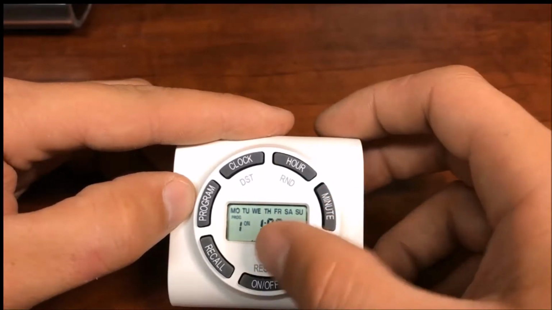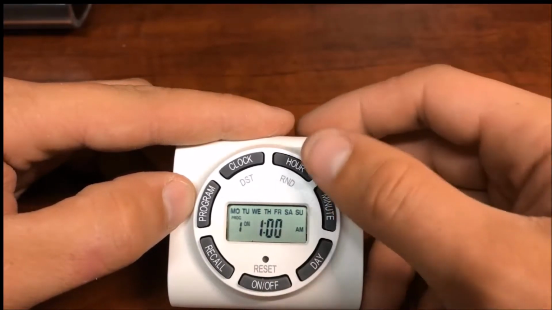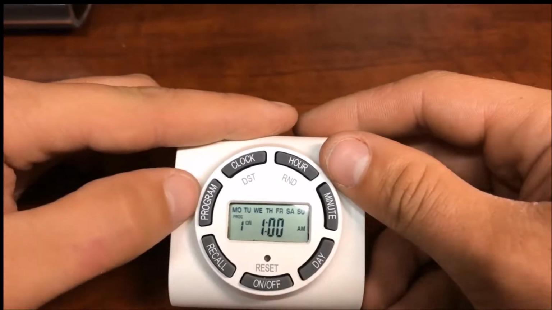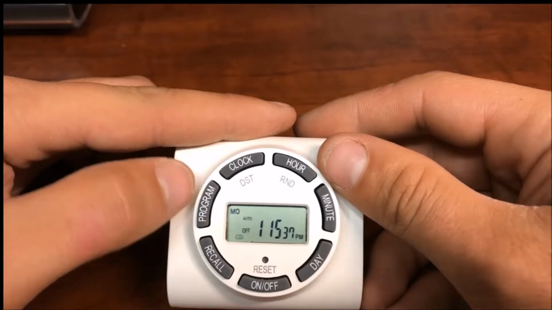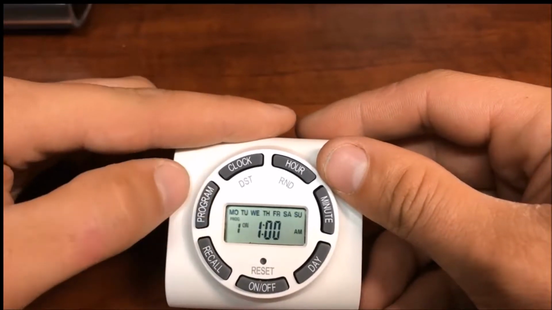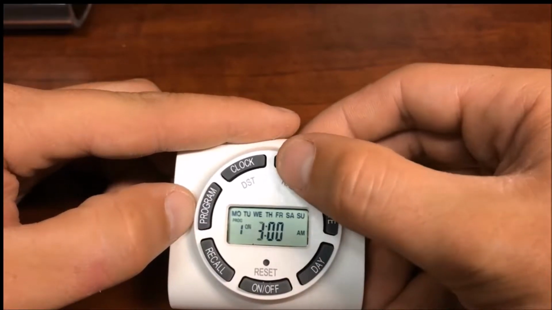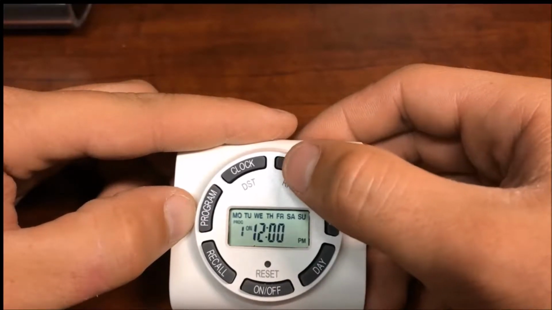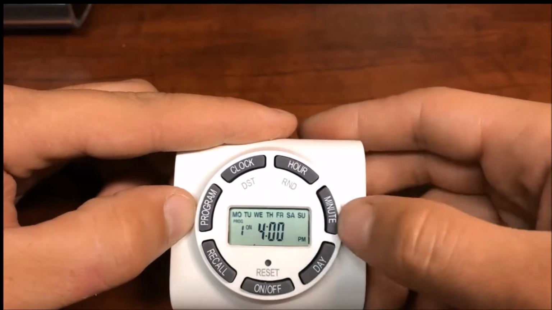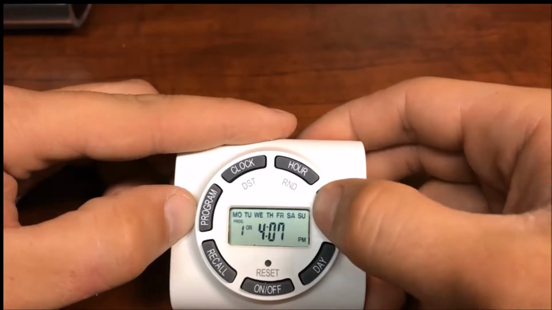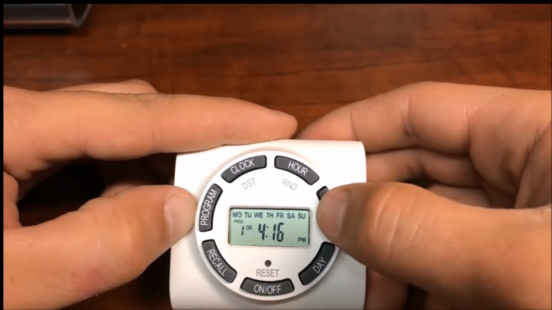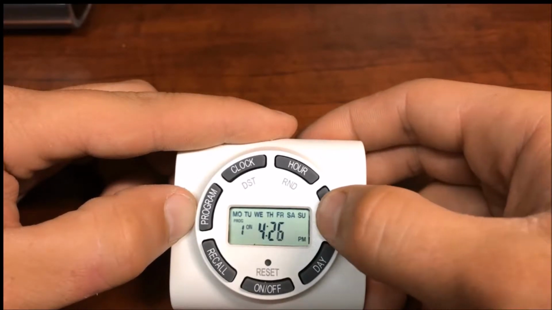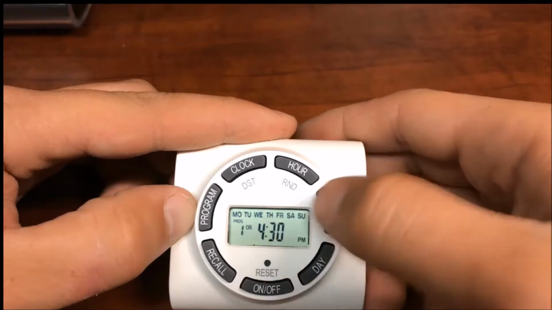you're going to set it by hitting the hour button and the minute button, similarly to when you set up the clock, the actual time, but you don't have to hold down the program button. So let's get back into that. Hit program, then you're going to scroll through till you get to 4:30 p.m. and I'll explain why that is later. So 4:30 p.m. and that's for our on time.